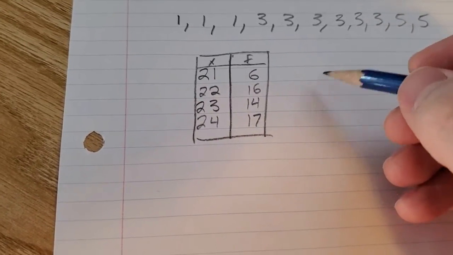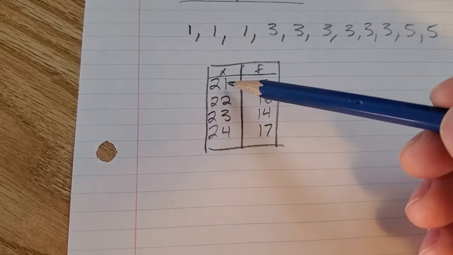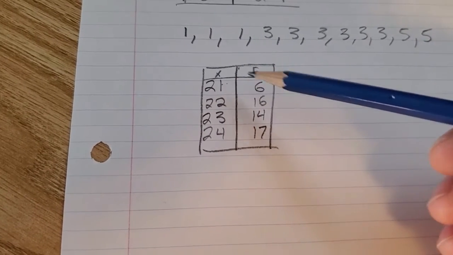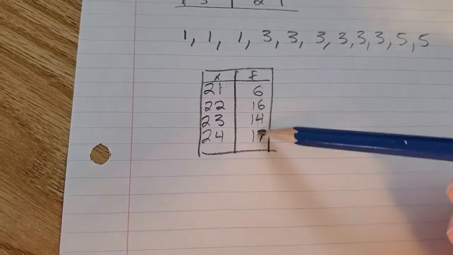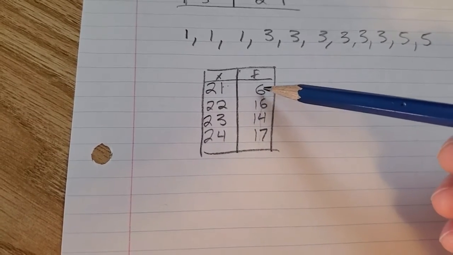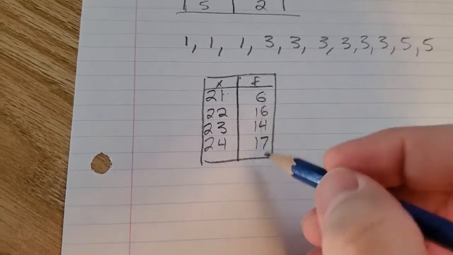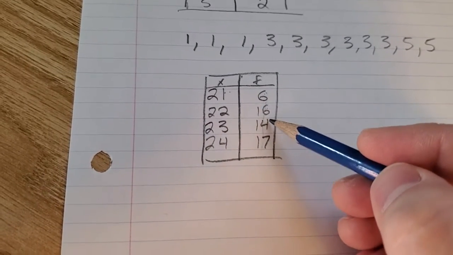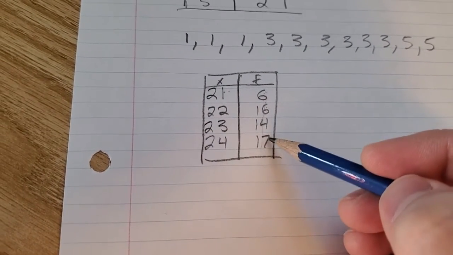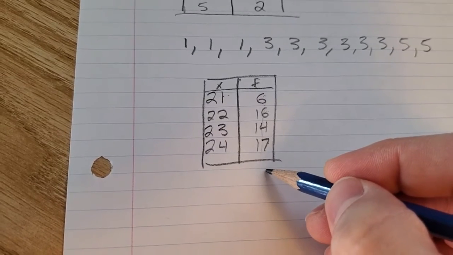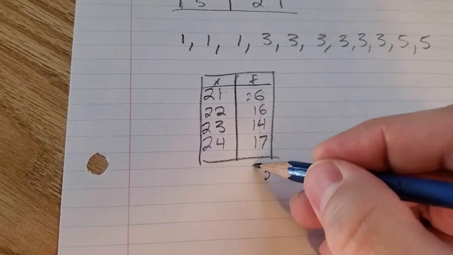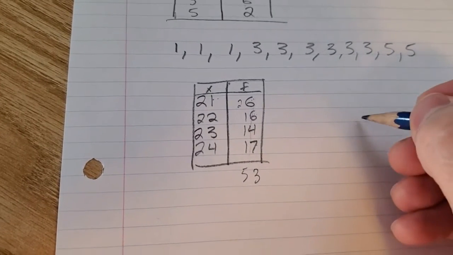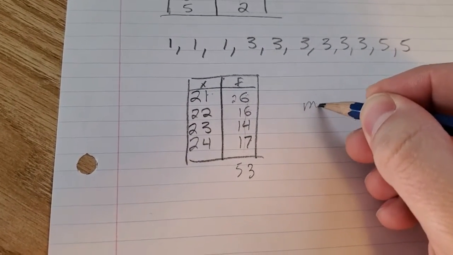So remember, the mean is all of the values added up divided by the number of values. Now the number of values is going to be your frequency numbers, because each of these represents one of the numbers in the set added up. So 6 plus 6 plus 4 is 16, plus 7 is 23. So this would be 53. That's the number we're going to divide by to get our mean.